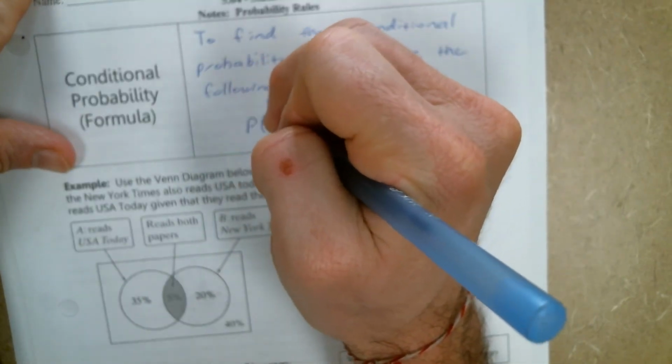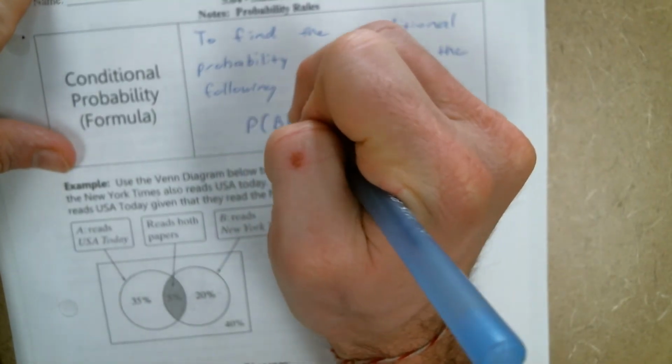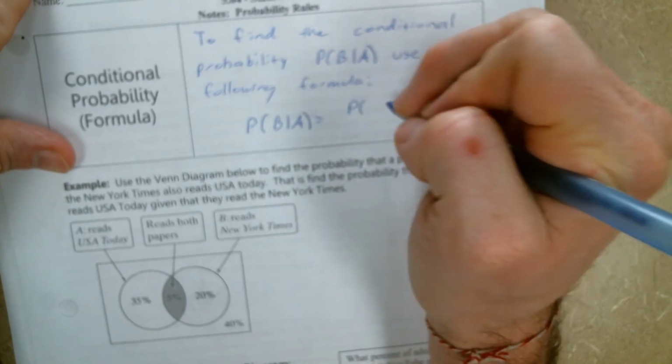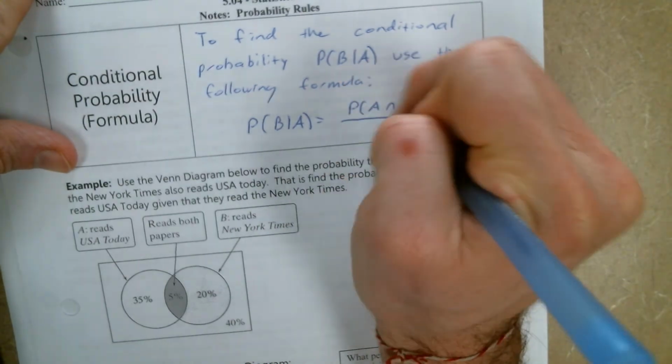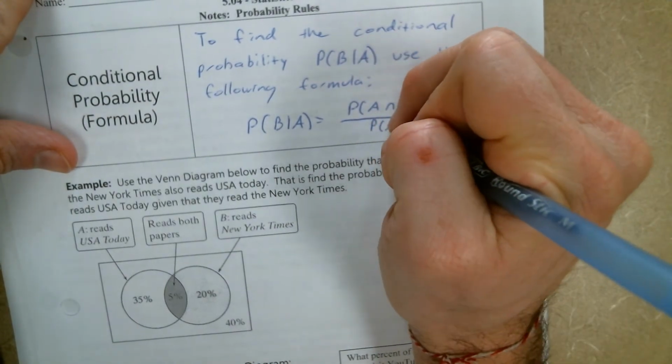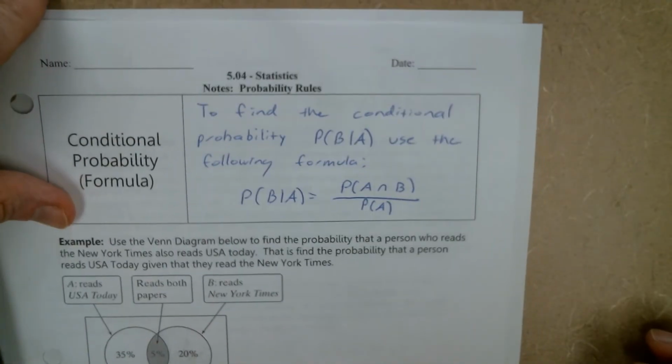The probability of B given A is the probability of A and B over the probability of A.